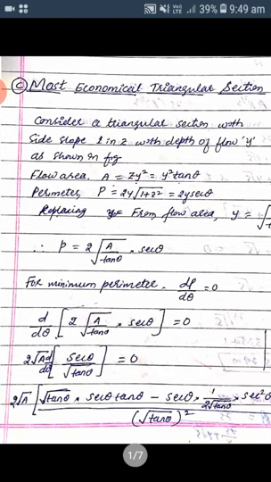Then how can the flow area be given here? The flow area A equals z y square. In terms of trigonometrical function, the flow area can be written as y square tan theta. Then how does this z y square come?